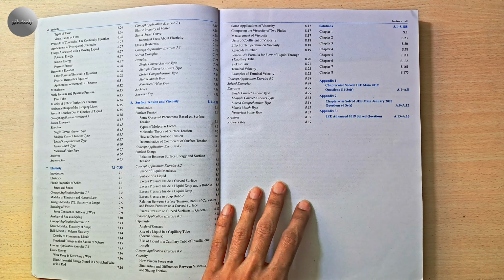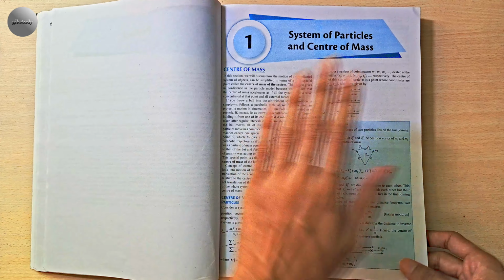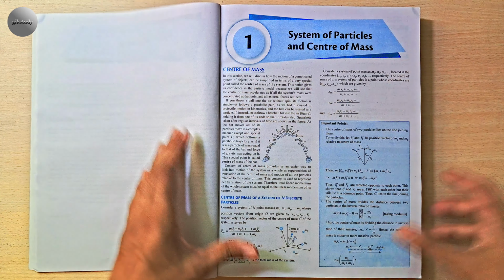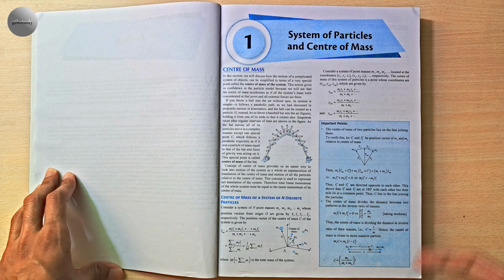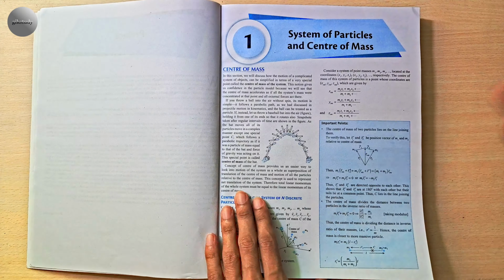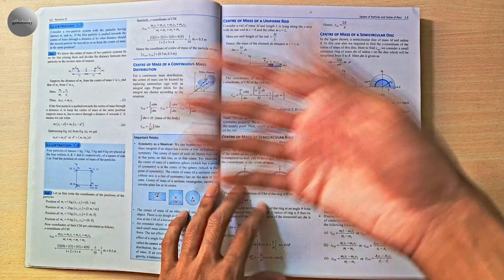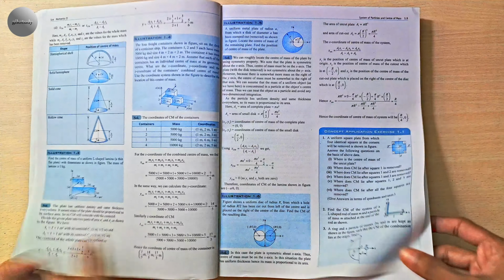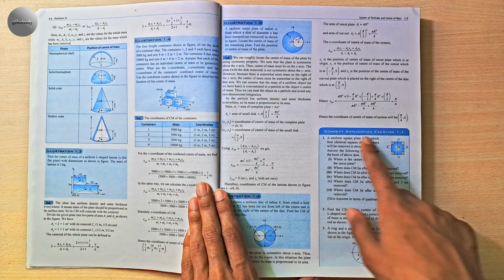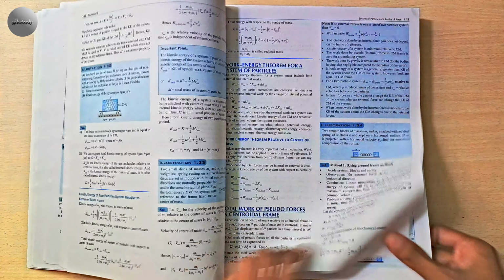Okay, now let's look at the structure of every chapter. Here you can see the preface, and after that here is chapter 1. But before diving into the chapters, let's talk about the structure first. So first you get some theory, and after that you get some illustrations. Maybe somewhere you can find important points, or maybe notes. After the theory part you get the illustrations, and after that again some theory, then illustrations. Then you can find the concept application exercise, again some theory, illustrations, then again concept application exercise, and this cycle continues. And at the end of the chapter you get the solved examples.